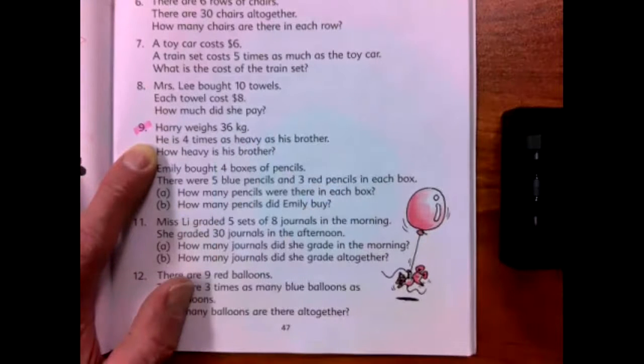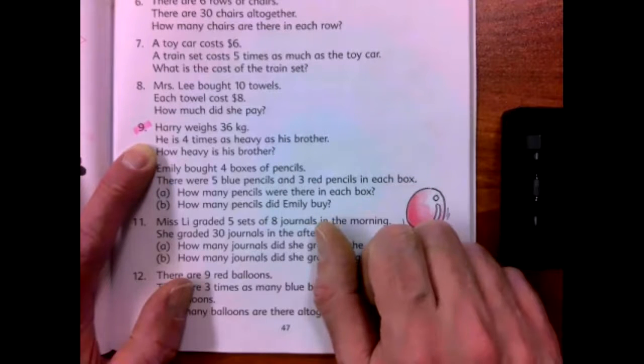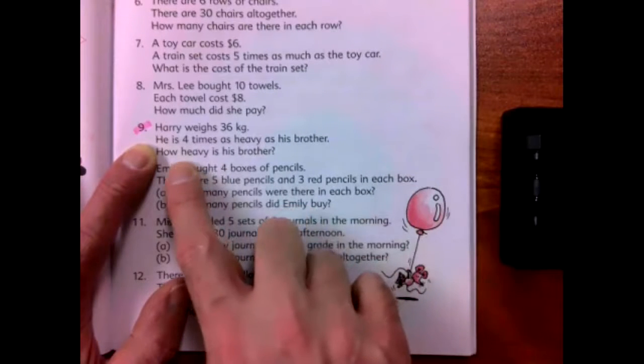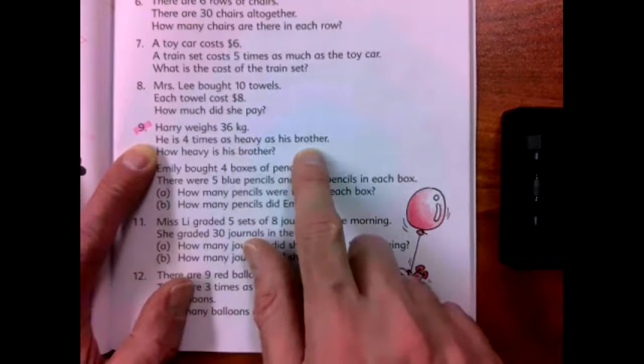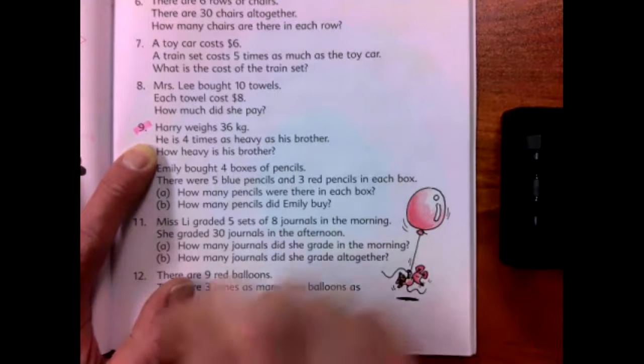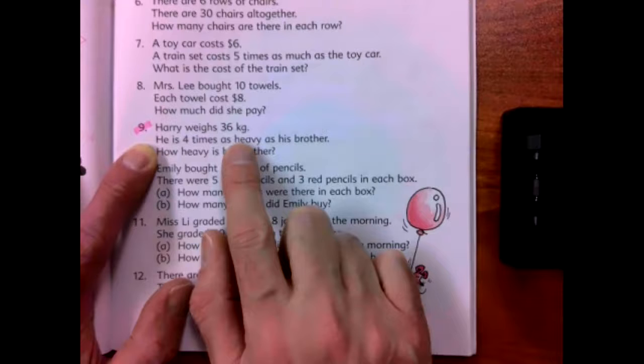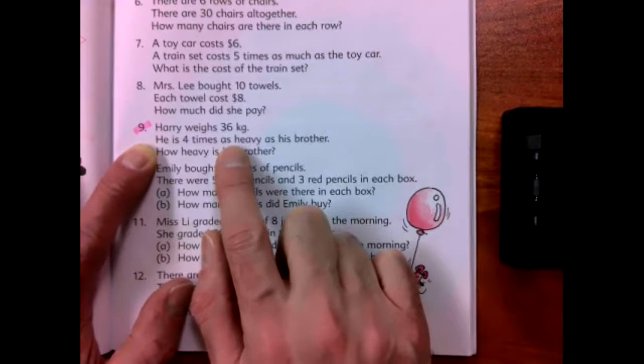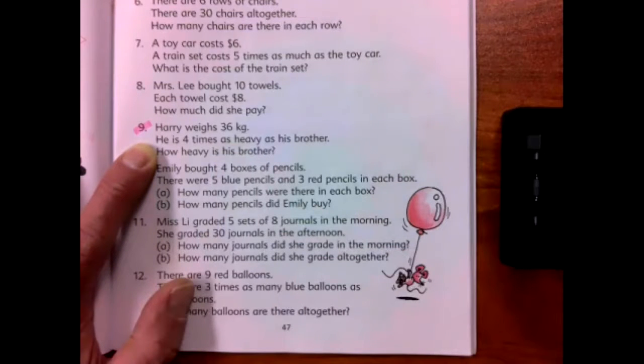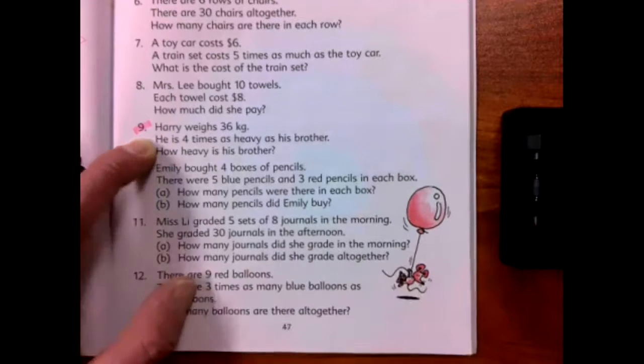Let's say I wanted to draw a bar diagram. How many segments would this have? 4 segments, right? Because it says his brother is 4 times as heavy. So we have a bar with 4 segments. How big would each individual segment be? What would each individual segment represent? Okay, so the answer to the problem is going to tell us that. Oh, okay. But each individual segment in the bar diagram, what would that show me?